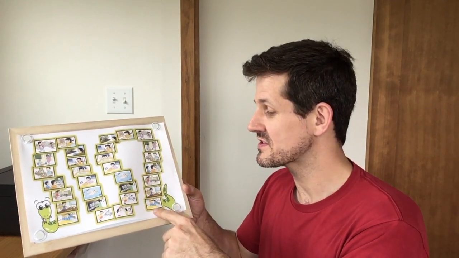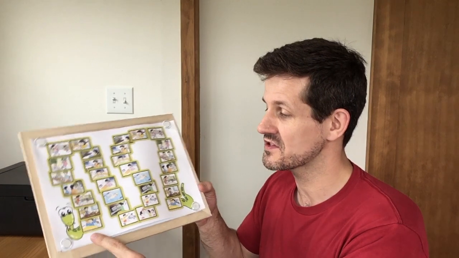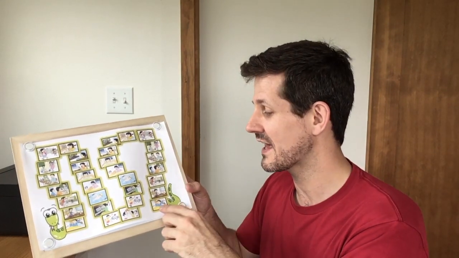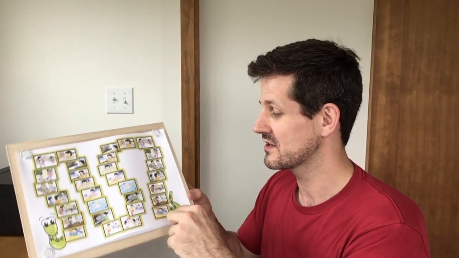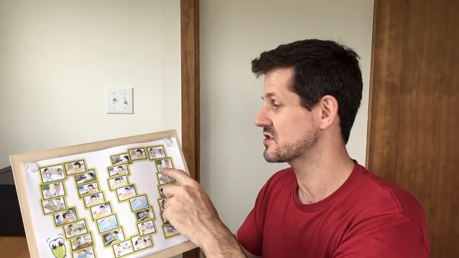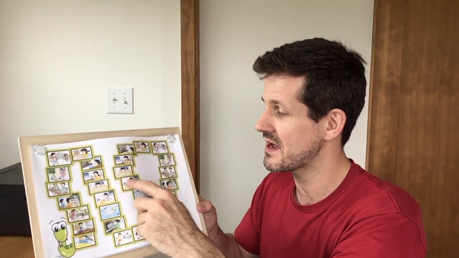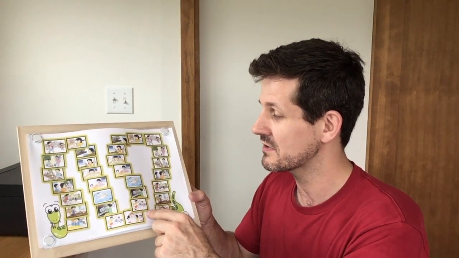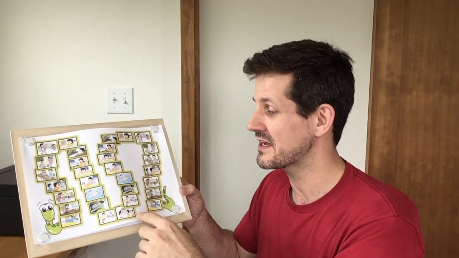So how do you do this activity? Well, you're going to pair up the students, and one student is going to start at this end of the snake and the other student is going to start here. And they're going to start saying the target language which is linked to each picture. So get up, eat breakfast, go to school, study at school, eat lunch, clean my classroom, go home, study at home, watch TV, eat dinner, take a bath, go to bed, swim, play the piano, play football, play basketball. So they're just going to say the target language which was linked to each picture.